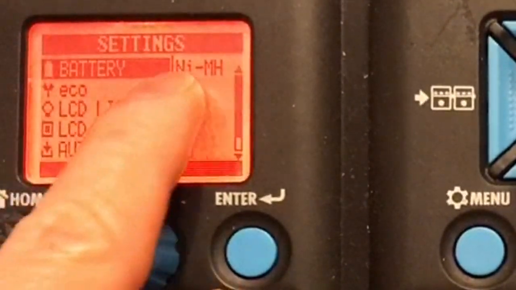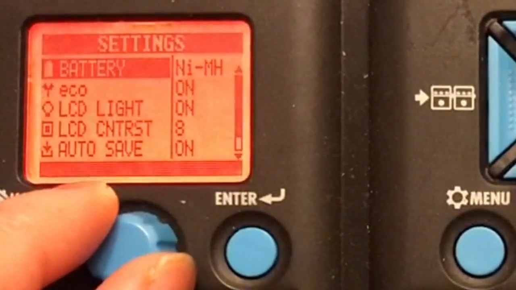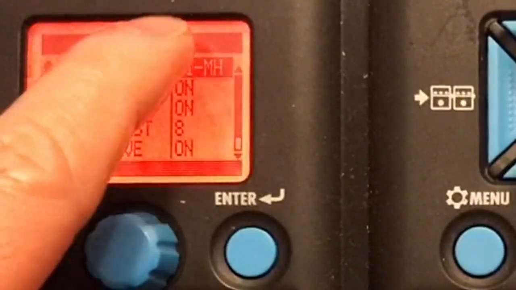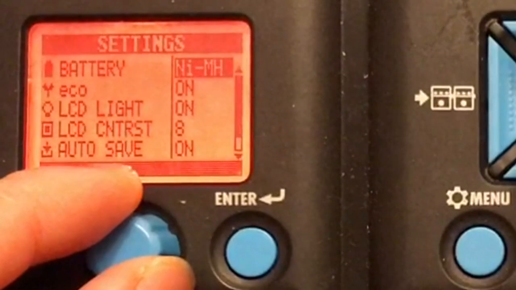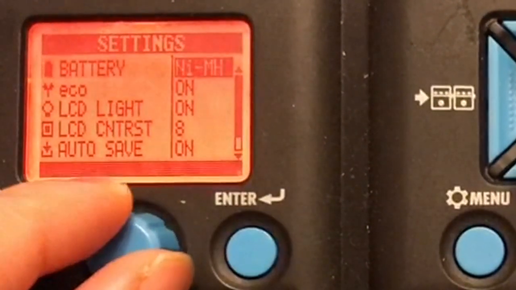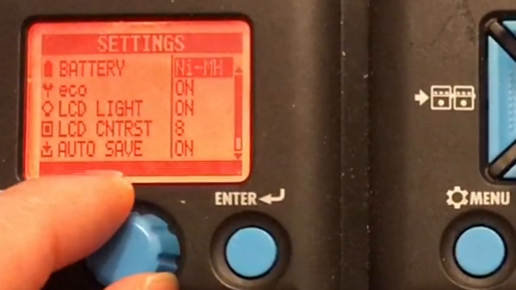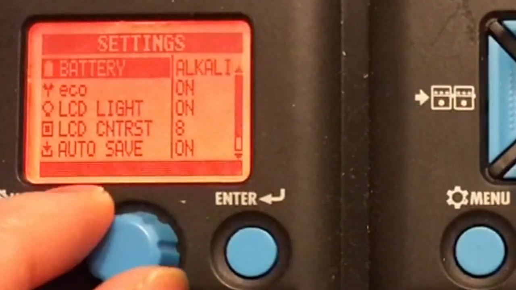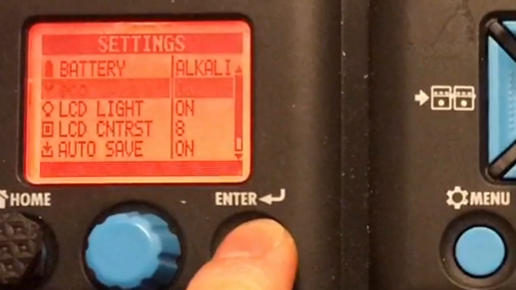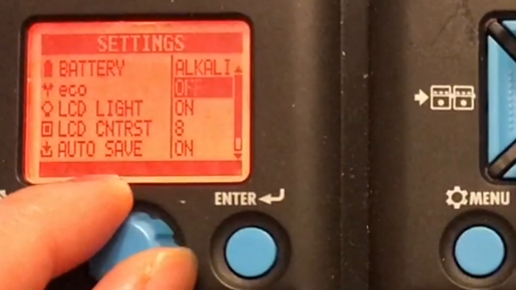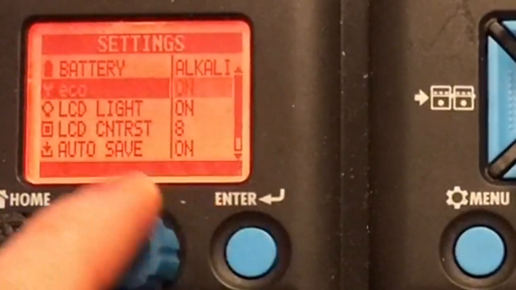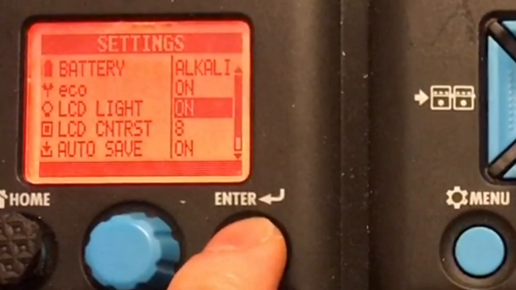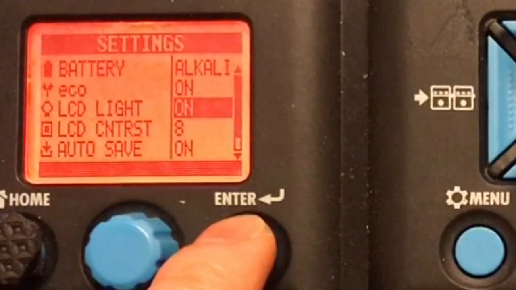like battery, if you're using a battery, you've got the option. If I click this one, if it's the rechargeable battery or the alkaline battery, you've got that option. Then if it's economy, the LCD light, you can turn it on or off.